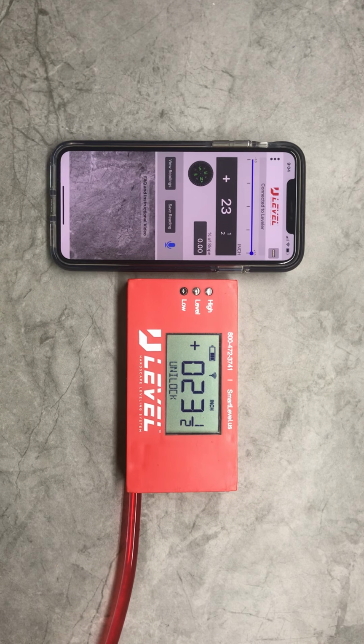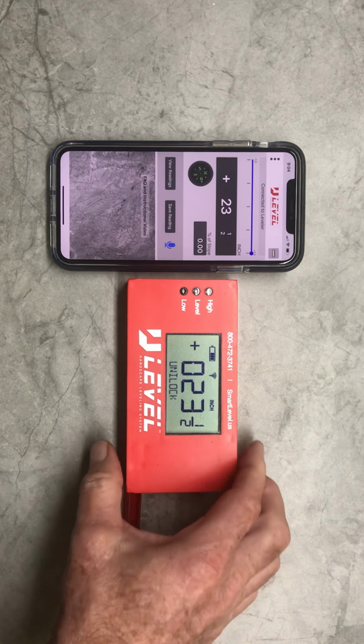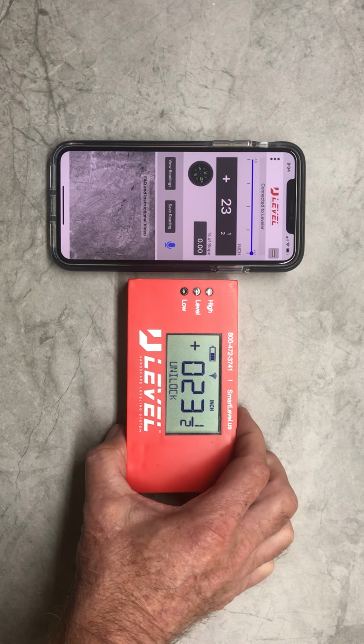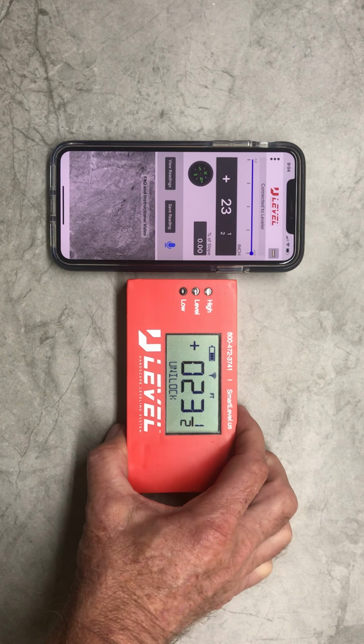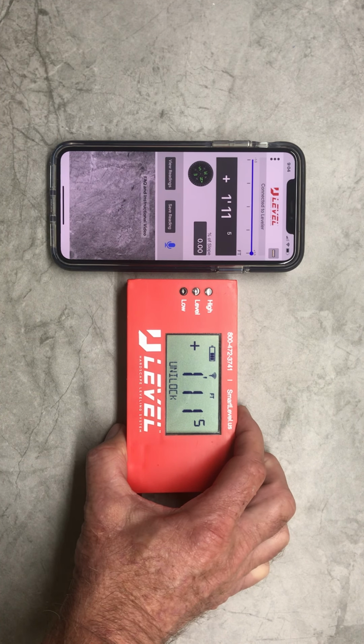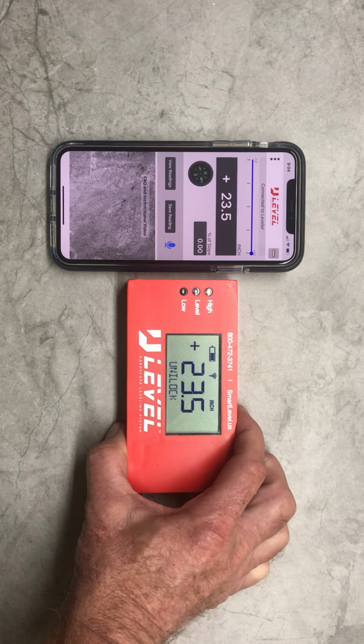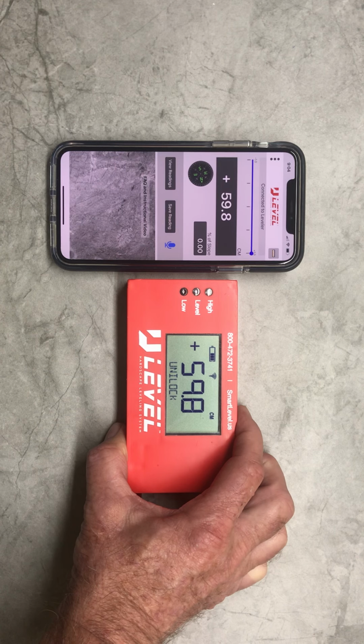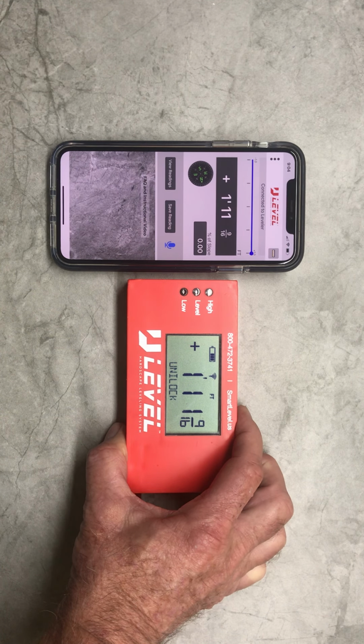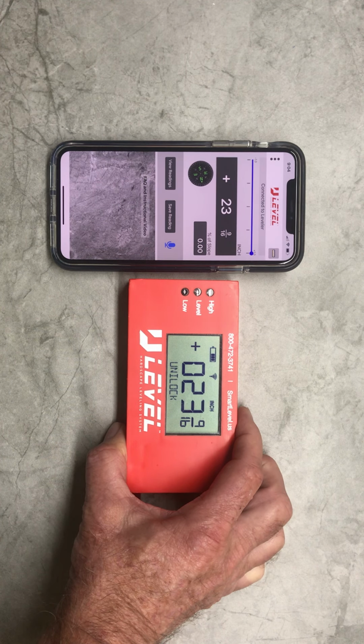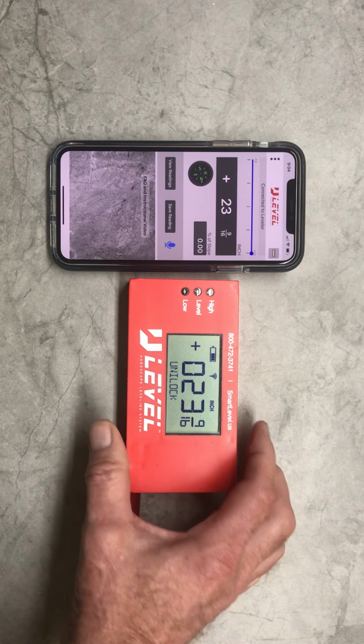Alright, once we have the app and the U-level connected, you're going to see the readings that appear on the U-level screen in the app. There's feet, inches, and tenths of an inch. There's inches and tenths of an inch. Of course, we have centimeters. There's feet, inches, and fractions. And what I like to run with is inches and fractions.